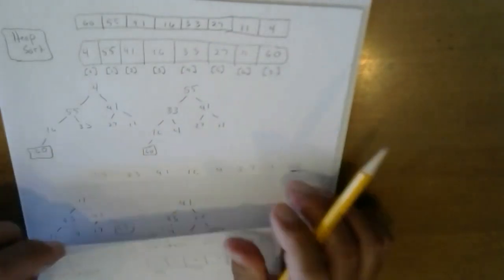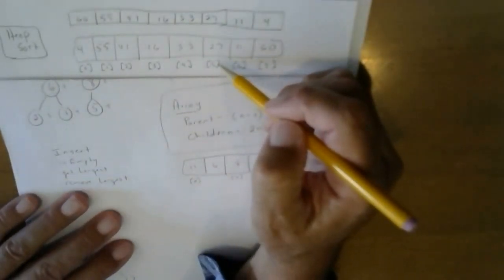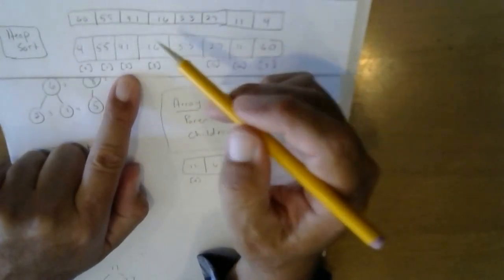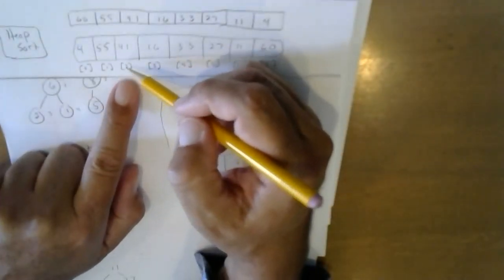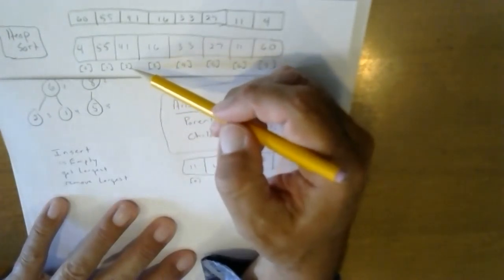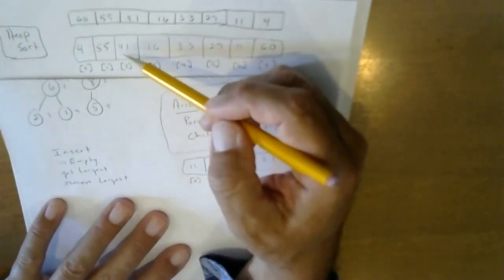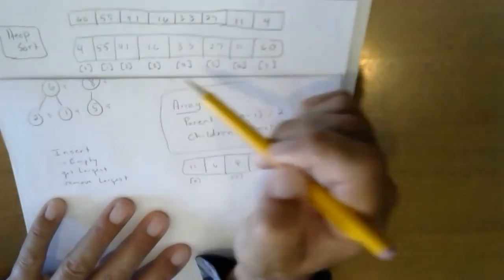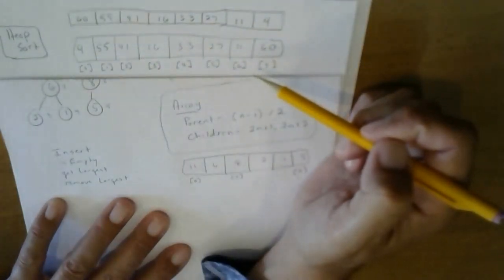So if I wanted to compare when I'm percolating up, I would say, okay, 5, your parent is 2. Do I need to switch? And I would check it. And then I would go to this parent. What's your parent, my friend? And 41's parent is 0. So I would check, do I need to switch? And if I did, that's the idea of percolating up.